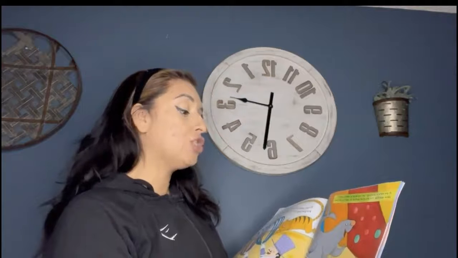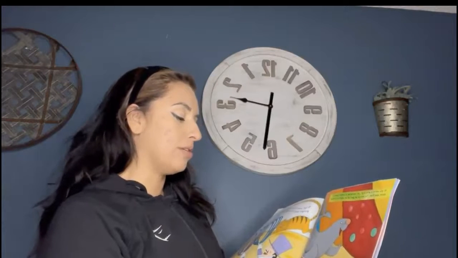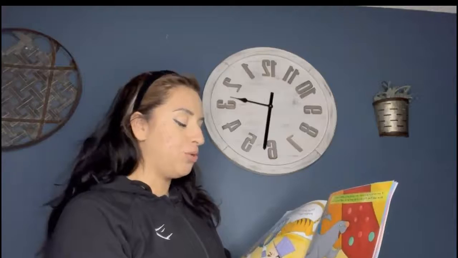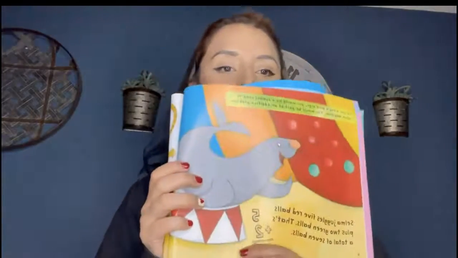Selma juggles 5 red balls plus 2 green balls. That's a total of 7 balls. 5 plus 2 equals 7. Trig jumps through 4 blue hoops plus 4 purple hoops. That's a total of 8 hoops. 4 plus 4 equals 8.